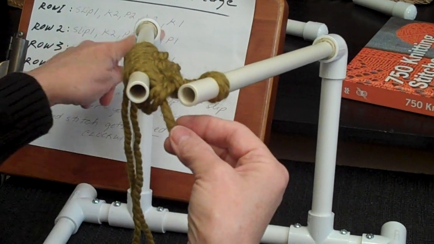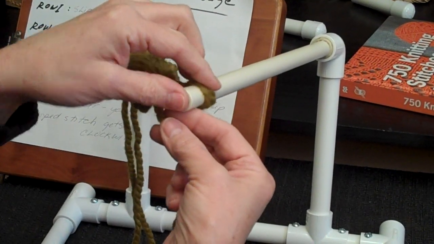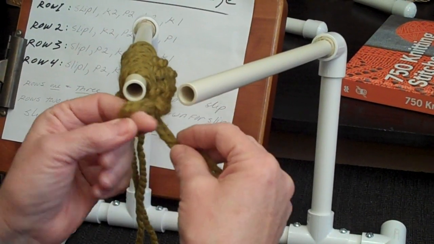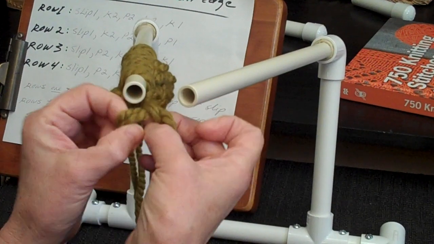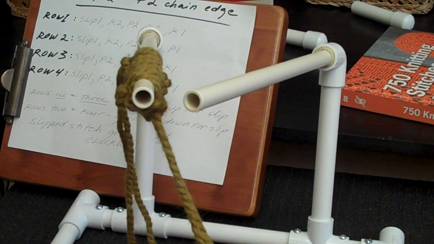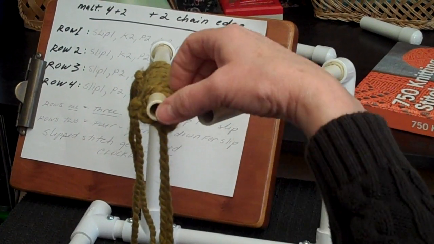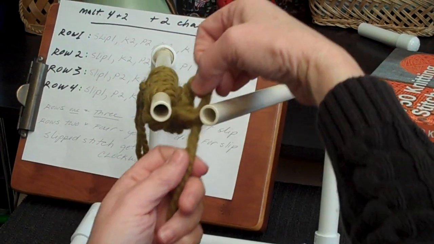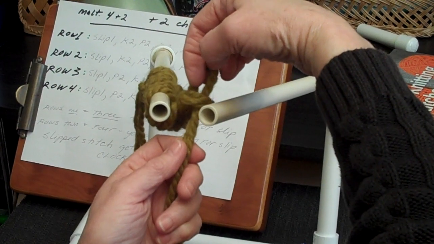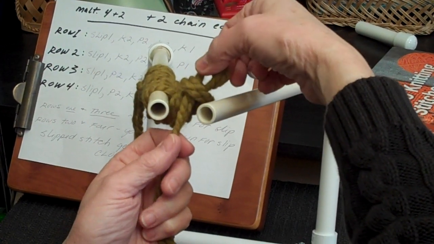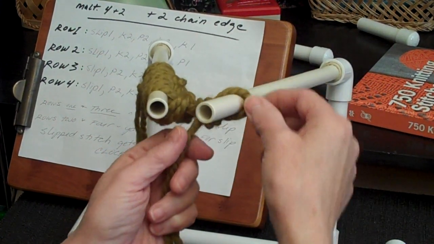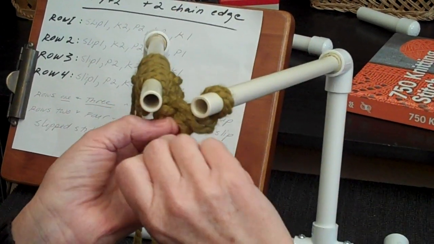And now we need our edge stitch, so now we knit 1. And that's our first row. Our second row, we begin with a slip. Now this time, when we turn the stitch clockwise, we leave the yarn down, put it on your pipe. We're going to knit 2.